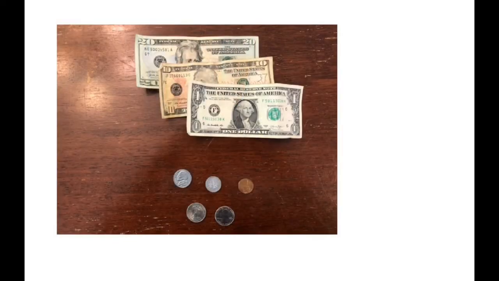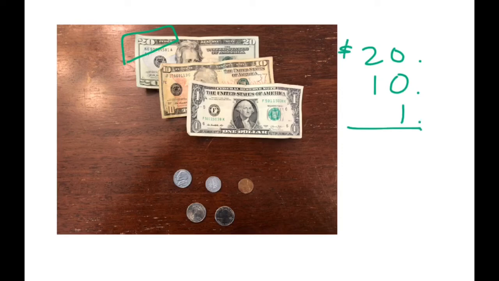All right, guys. So on the next 3 pages, I have different dollar amounts. And what you're going to do is count up the amount of money. I always start with the largest bill. So here I'm going to start with the $20 bill, $20, $10, $1. The dollar sign here. Remember, we bring the dollar sign down for the answer.